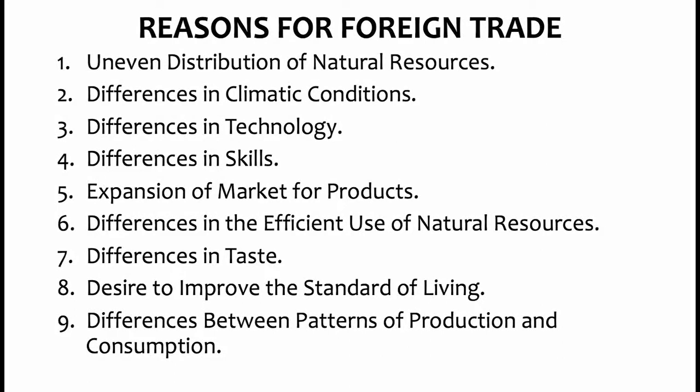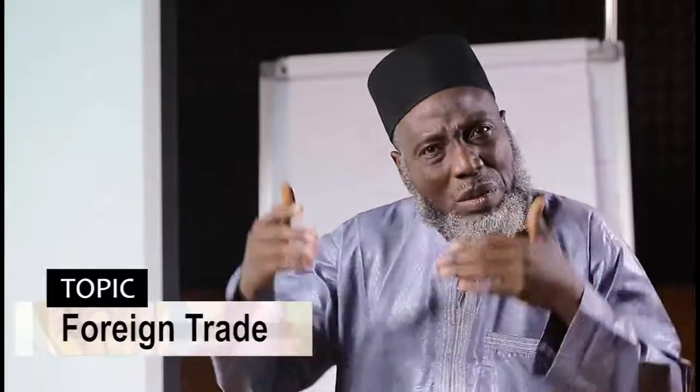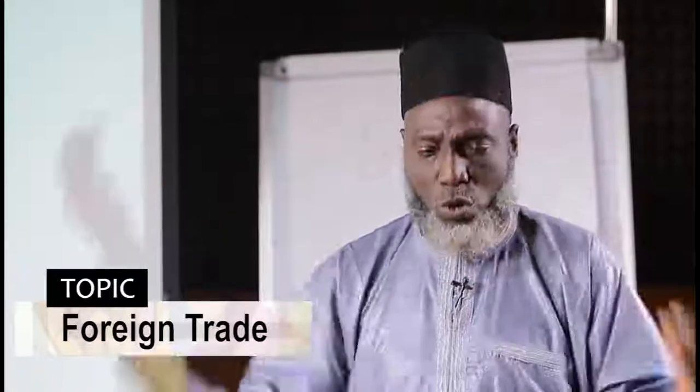Number two, it promotes economic activities. International trade promotes economic activities. Many countries are engaged in different agricultural and industrial activities in the hope that by the time they produce what they are producing, they will be able to sell not only to their own countries, but to other countries.